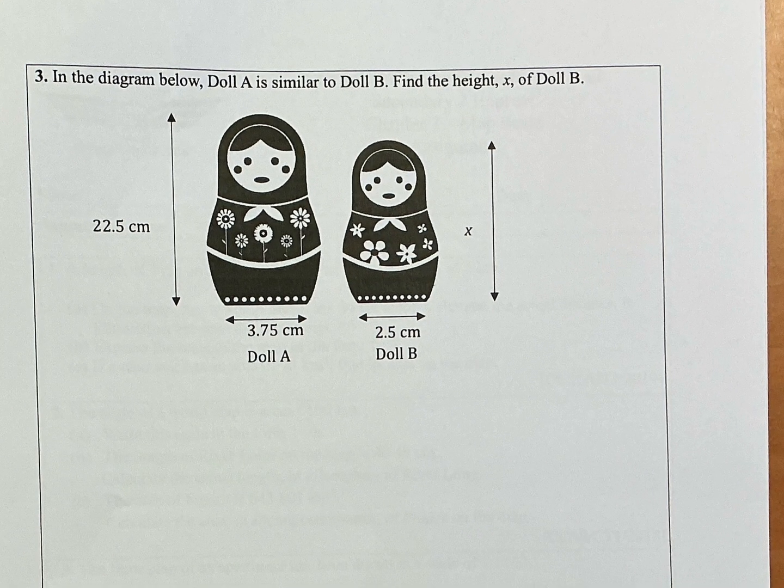Okay, this one. I want to find the height, the small door to the big door. Okay, listen. Remember, when I tell you they are similar, the ratio is the same. So the height that you want to find, always start from it first.